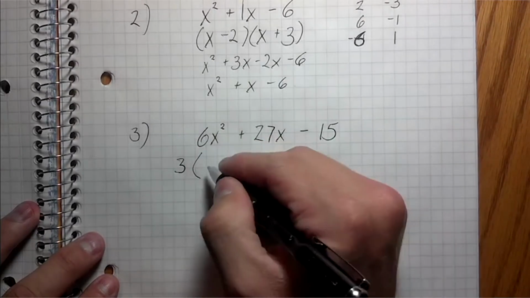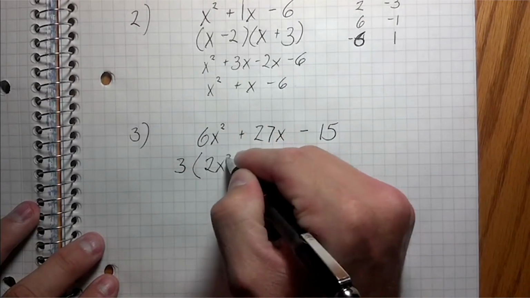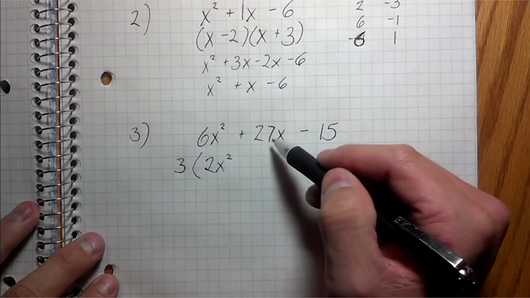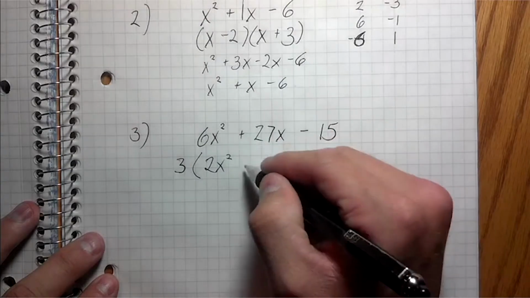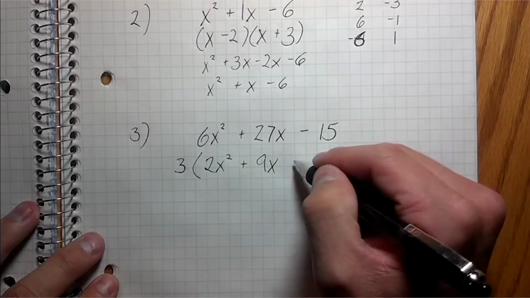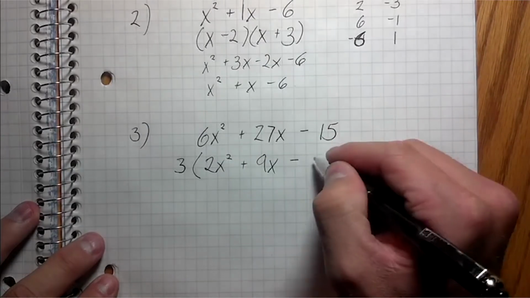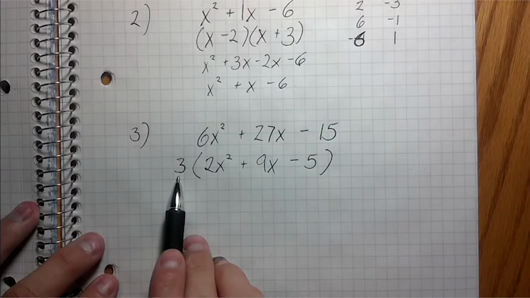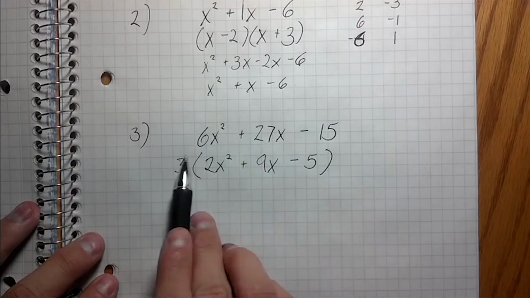So if I take out a 3, I'm going to be left with 2x squared, because 6 over 3 is 2. If I take a 3 out of 27x, I'm going to be left with a 9x, because 27 over 3 is 9. And if I go 15 over 3, that's going to be negative 5. All I did was factor out a 3, because that was the greatest common factor among these 3 terms.